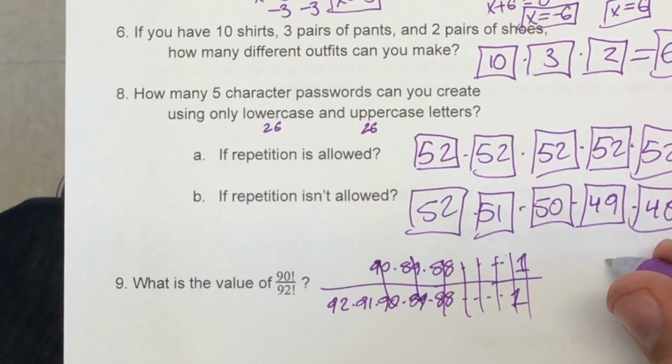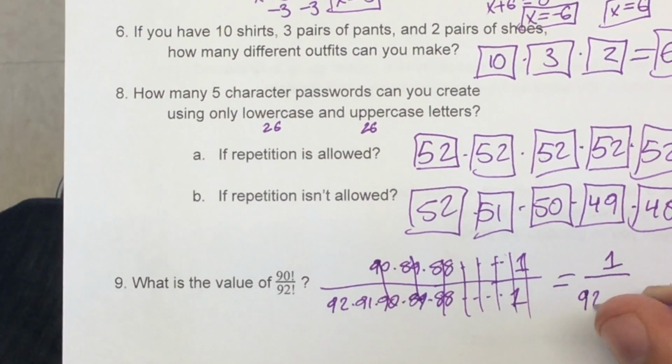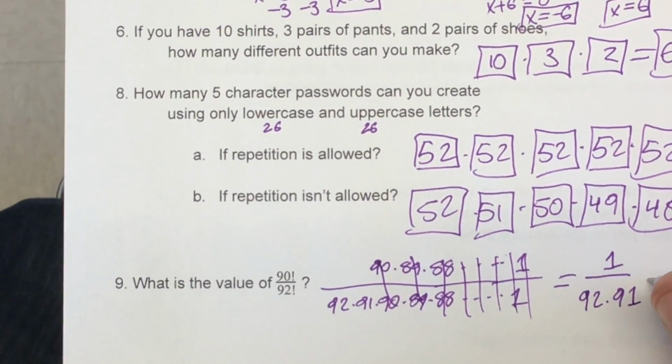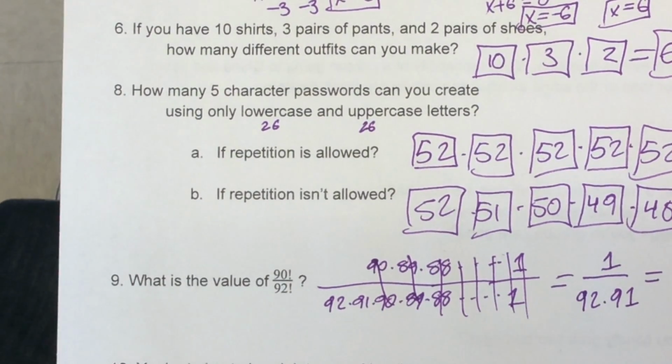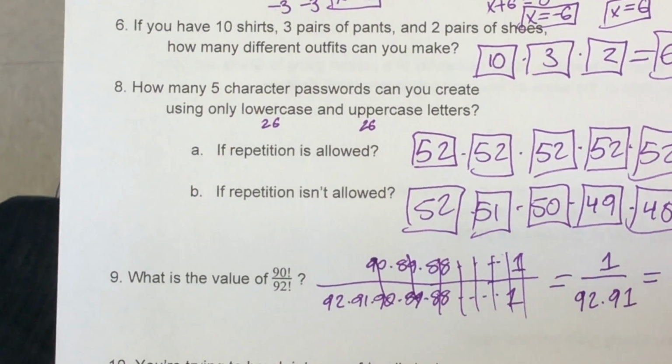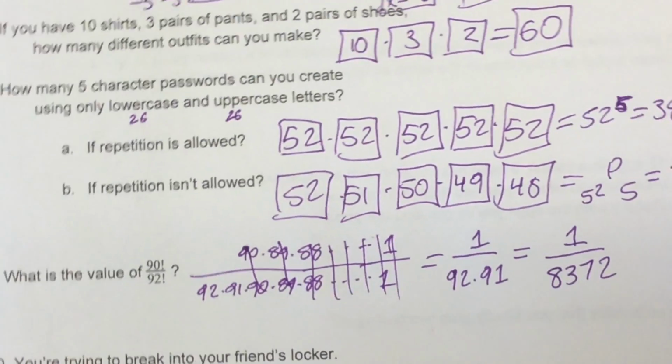So all that's left is 92 times 91, which is 8,372.